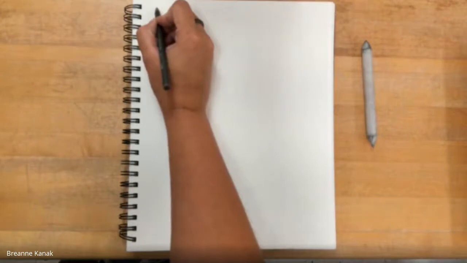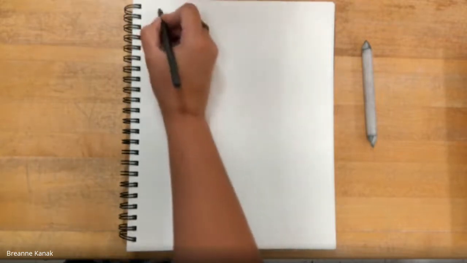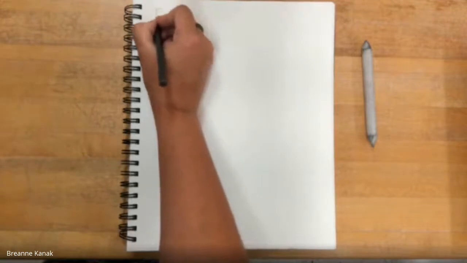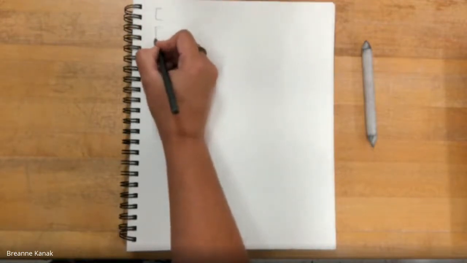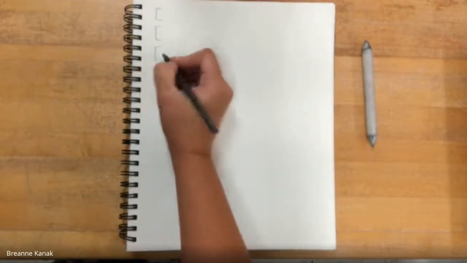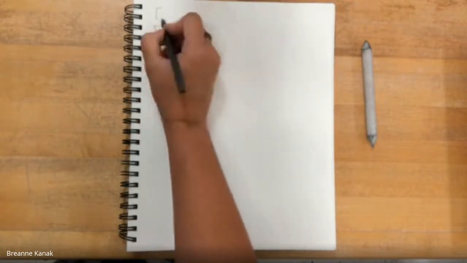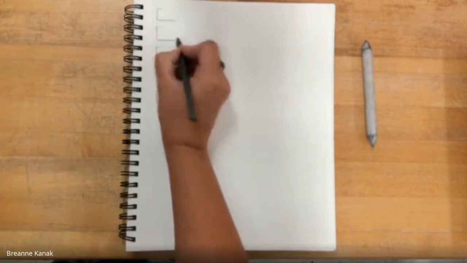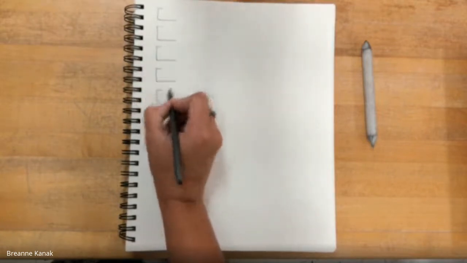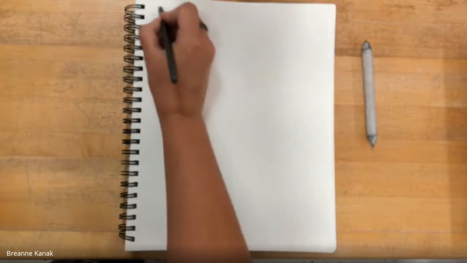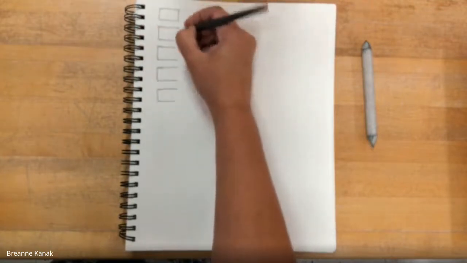The first thing we are going to do is establish how much space we need to make a 5-step value scale. I like to use my thumb as a measuring tool and roughly make 5 of these little bracket shapes that are about the same size. Then you can draw straight lines on the bottoms and the tops and make some nice little rectangles.